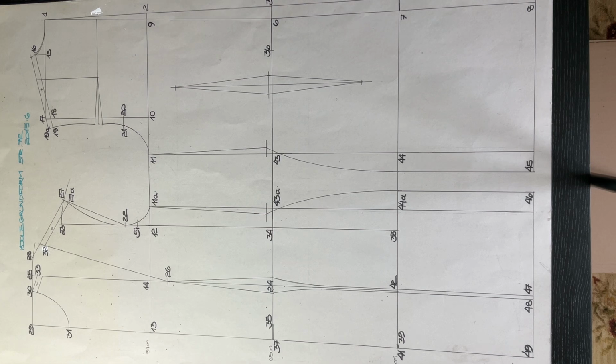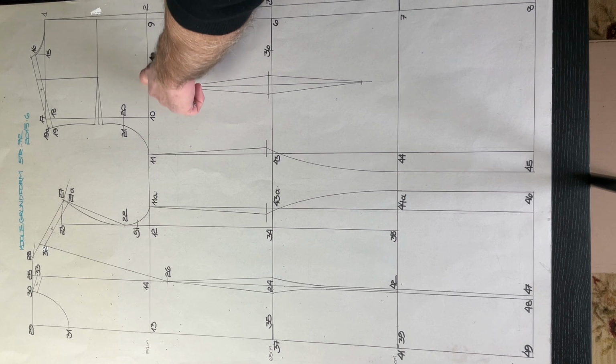And finally, from 1 to 5, we are marking the length of the dress, the length that you wish. From all these points, 1 to 5, we draw horizontal lines to the left.